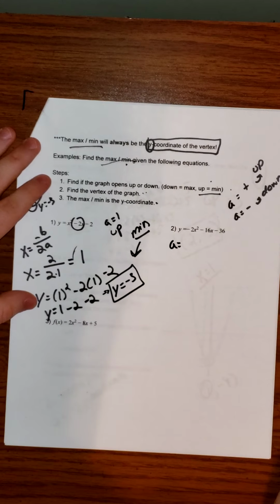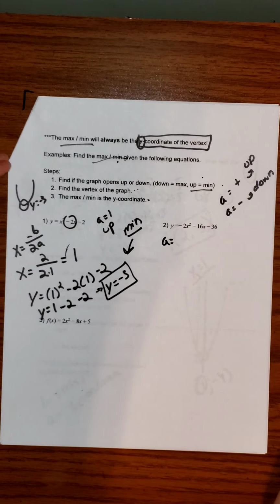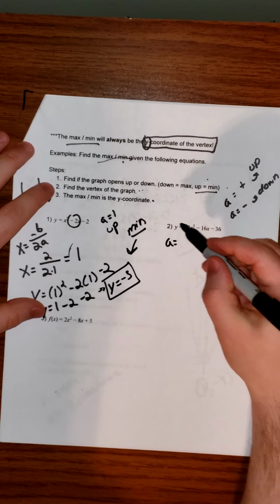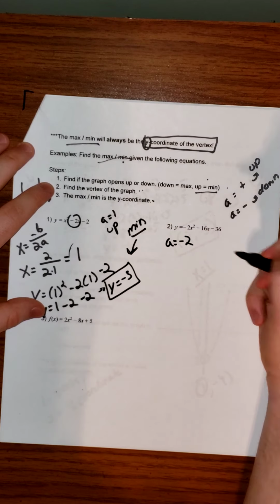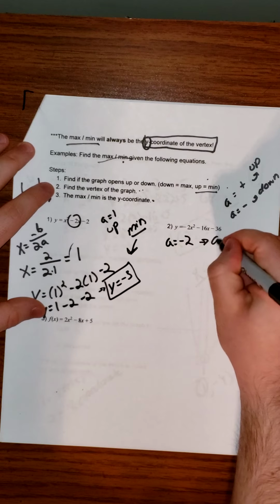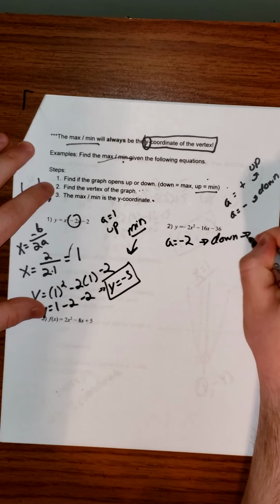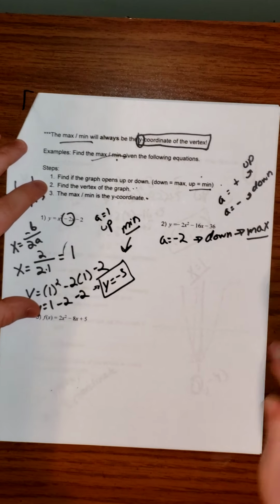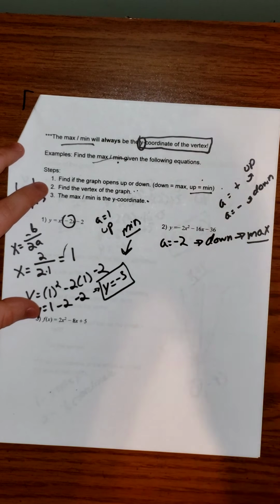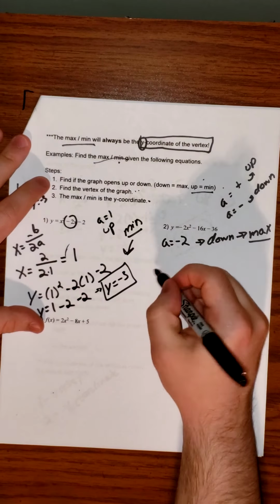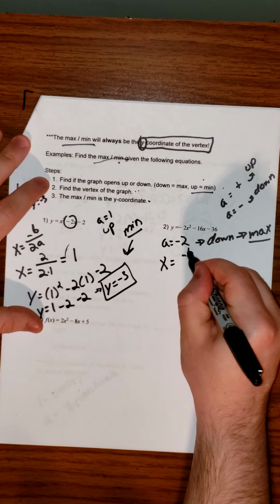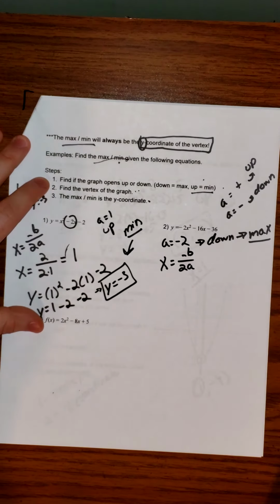For example number 2, I have to find a to decide if the graph opens up or down. A in this case is negative 2. It's negative, so this graph opens down, which means it will have a max. Now, find the vertex. X equals negative b over 2a.